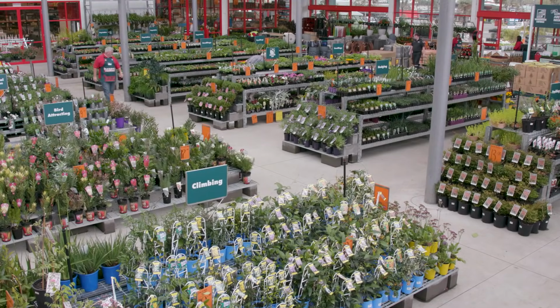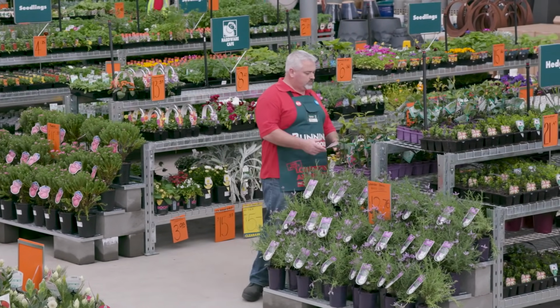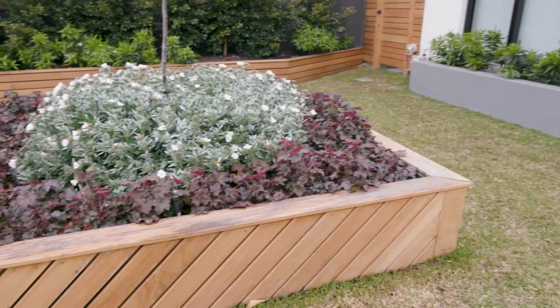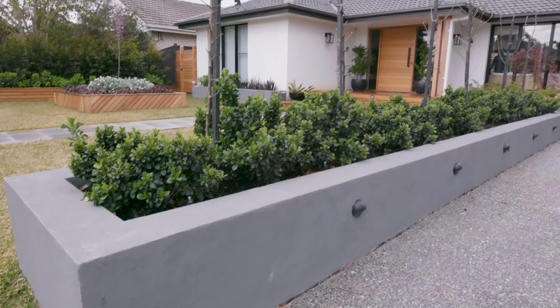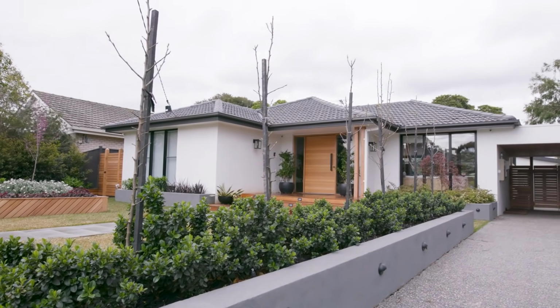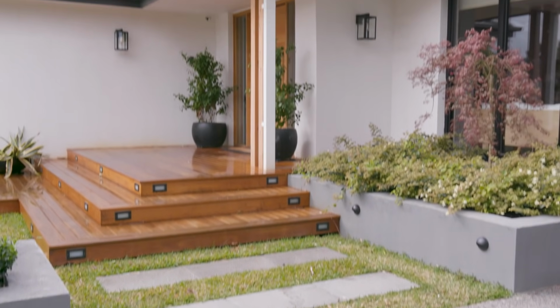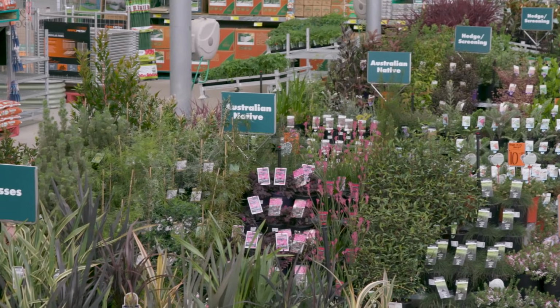Then it's the fun part, choosing your plants. Head in store and seek some advice from team members. Generally speaking, it's a good idea to plant low-growing plants with accents that are taller. Planting in groups also creates volume and uniformity. Choose your plants and lawn based on function and position. The nursery is divided into areas that help with selection.